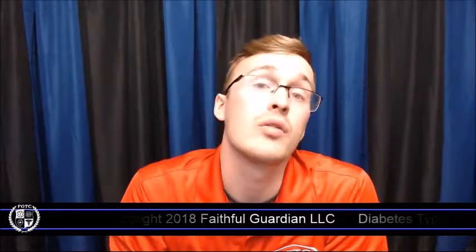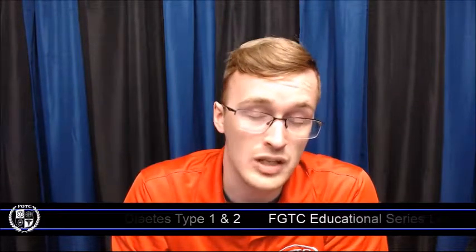Type 2 diabetics are typically going to have insulin as well, but they can typically start off by taking a tablet. It doesn't always have to lead up to injections or anything like that. And sometimes type 2 diabetics can come off of their diabetic medication through diet and exercise. Type 1 diabetics, once diagnosed, are not going to be able to come off their insulin. Again, those are your insulin dependent diabetics.